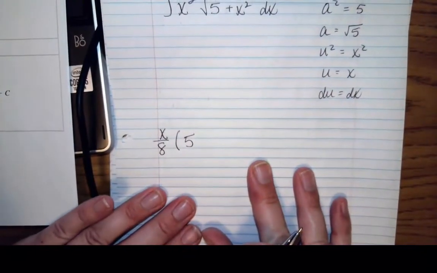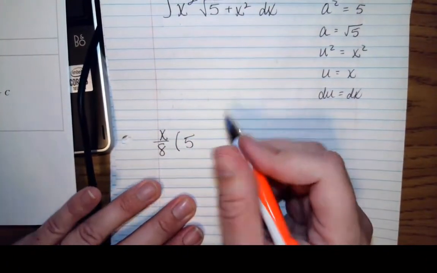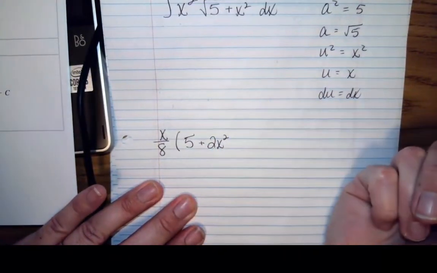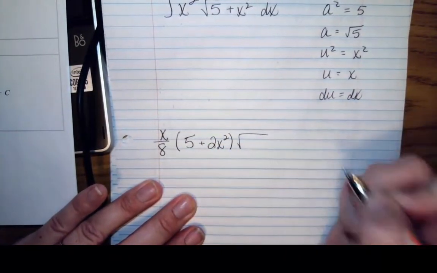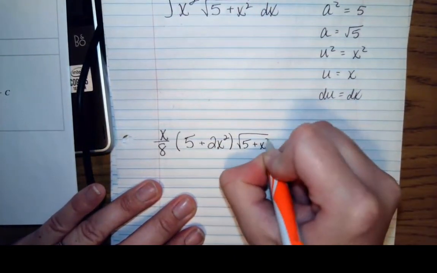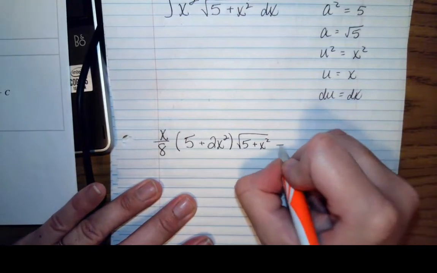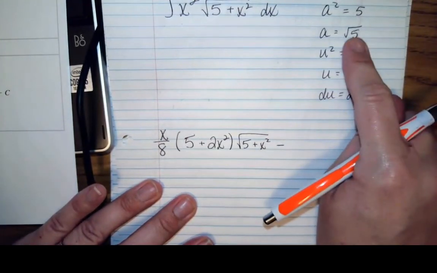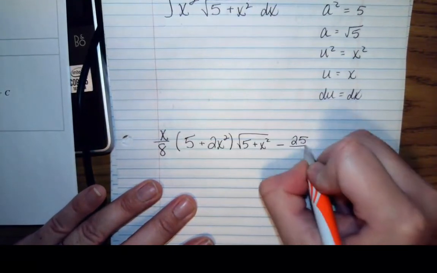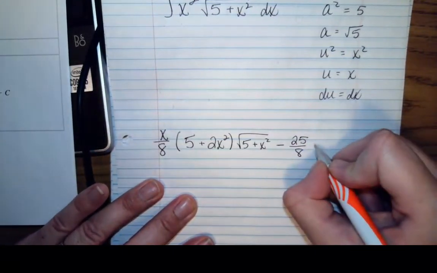There we go. A squared plus 2u squared, so 2x squared, times the square root of a squared plus u squared, so 5 plus x squared, minus a to the 4th. So that's 25 over 8 times the natural log.